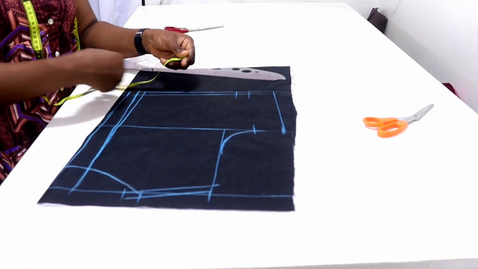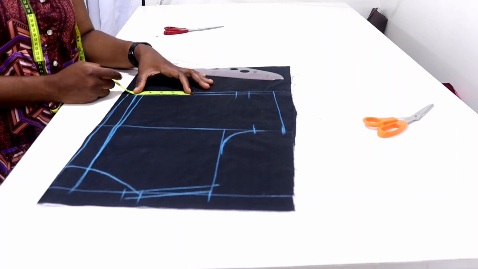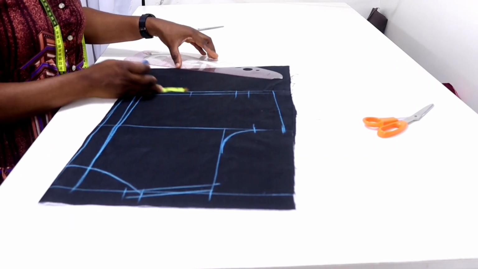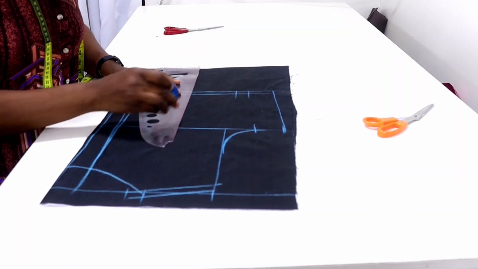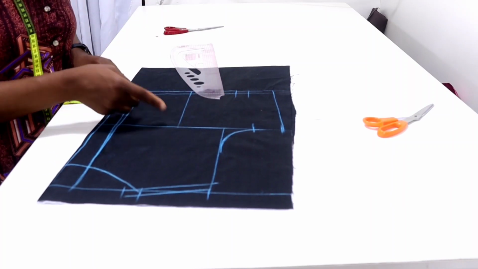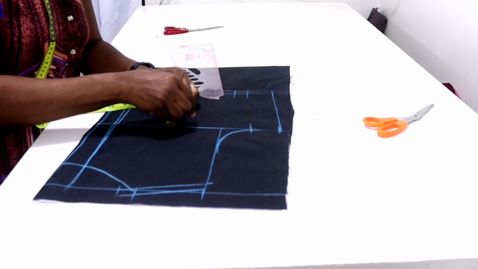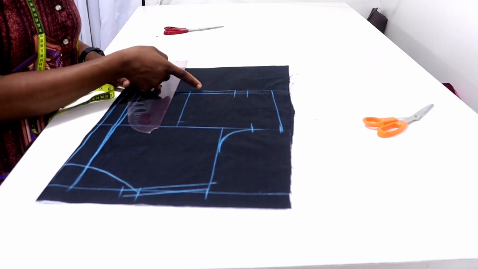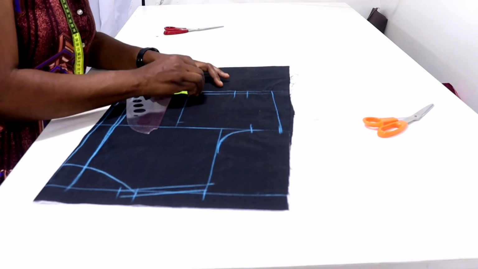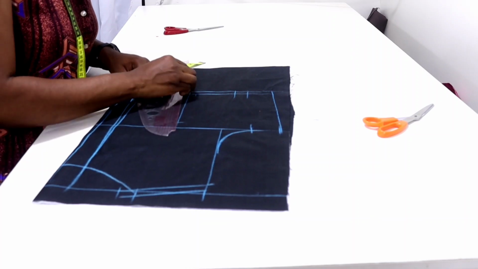All right, so the next thing now is to input your dart. My nipple to nipple measurement is 8 inches divided by 2, that will be 4. I'll mark it and I'll roll it up to my chest line. Then I'll measure 1 inch below this chest line. That is where my dart is going to stop. Then I'm going to measure ½ inch on both sides of the line for my dart intake. ½ inch and ½ inch. And then I'm going to connect it back this way.